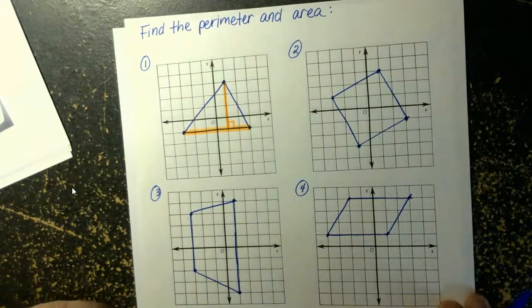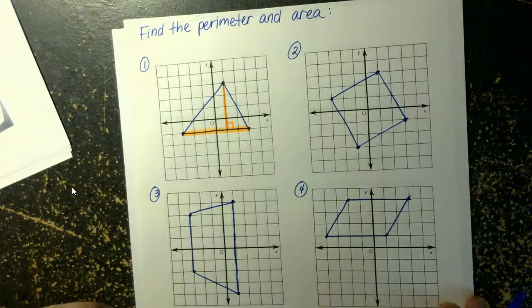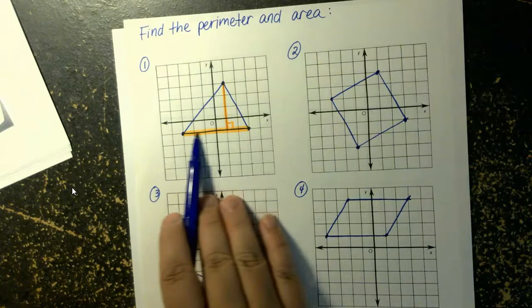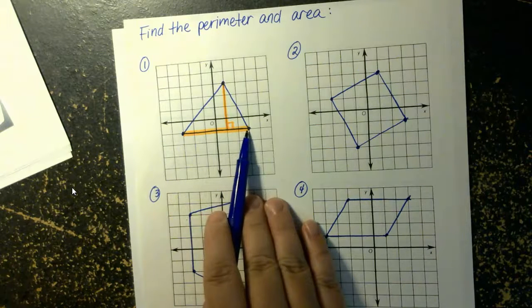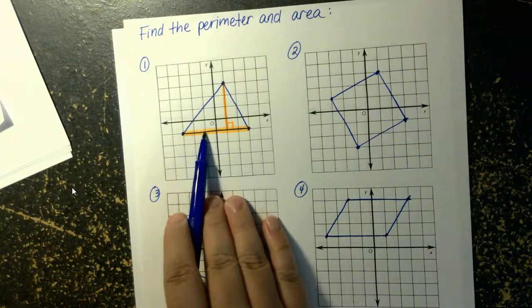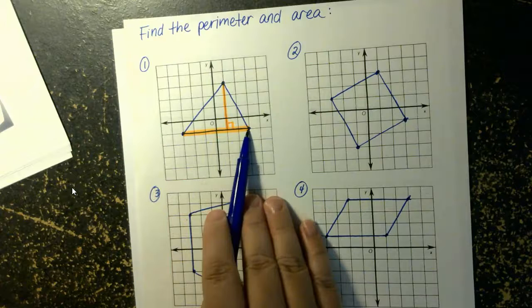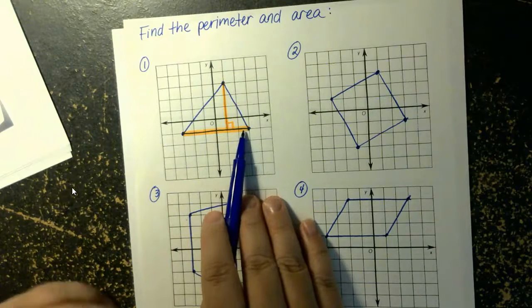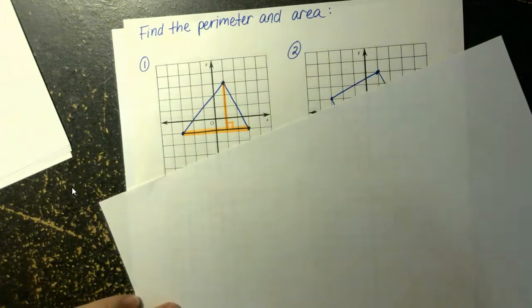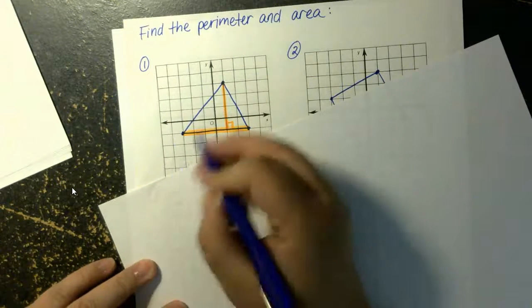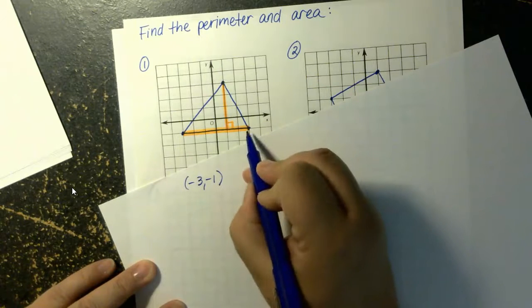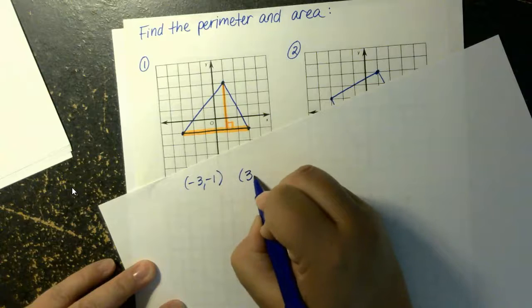Now, the other advantage of vertical and horizontal segments is I really don't have to do the distance formula because I can just count. All right? The difference between the x's here is going to be my total distance because there is no difference between the y's. So I can just say the length of this segment is 1, 2, 3, 4, 5, 6. Remember that when you are looking at distance, you are counting the spaces, not the marks. Now, another way to look at this: the point over here is at -3, -1, and this point right here is at +3, -1.